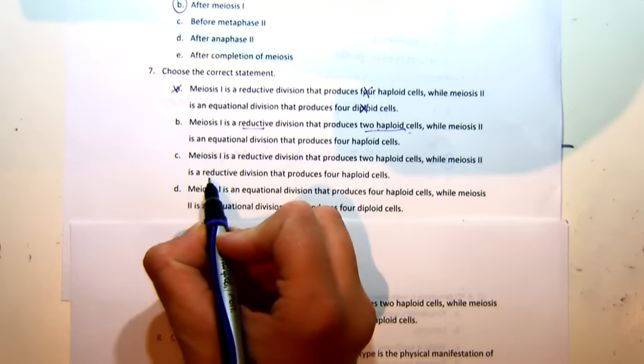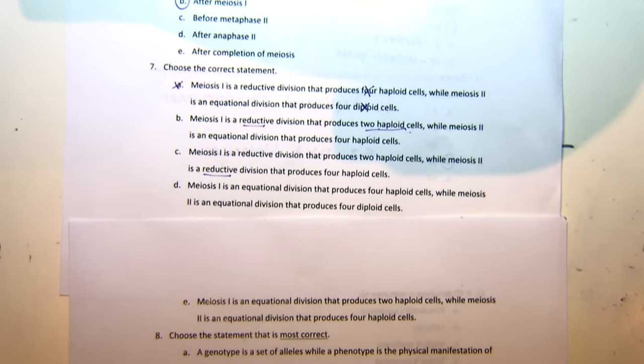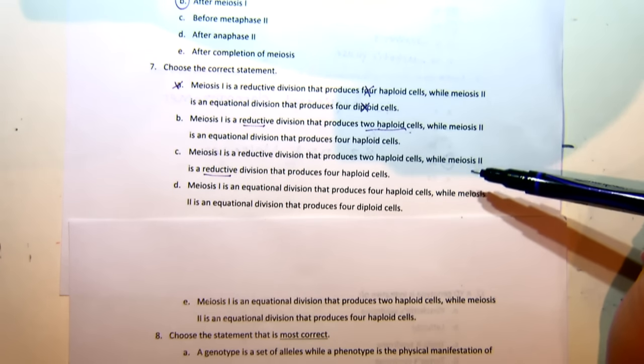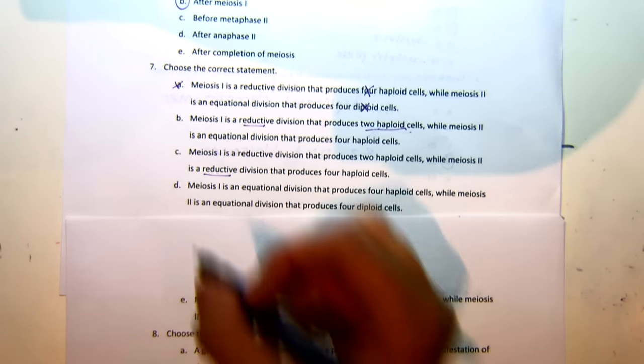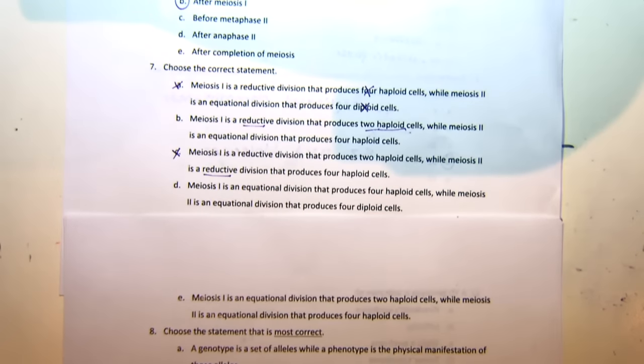So this would not be correct because meiosis 2 is not reductive. Reductive means we go from having, let's say we started at diploid, and then we went to haploid. We're cutting our number of chromosomes in half. We do not do that between meiosis 1 and meiosis 2. Between meiosis 1 and meiosis 2, we're going to be equational. We have the same ploidy through both stages. So that would make C incorrect.